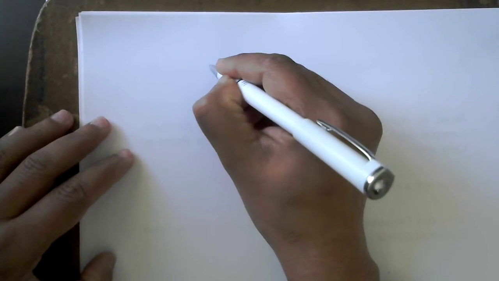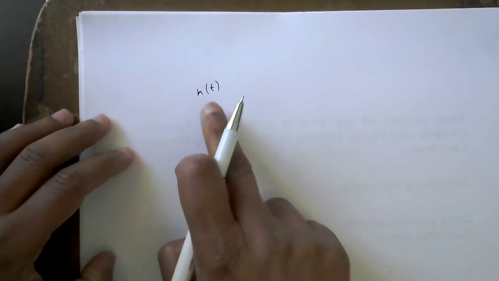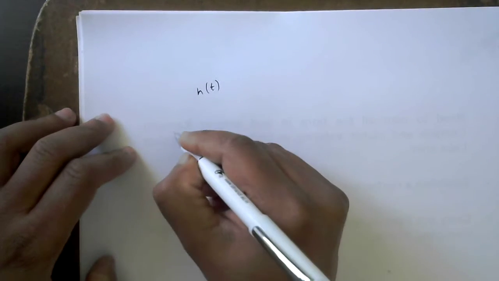Hi. So previously we saw convolution in continuous time as well as in discrete time, and we also saw the impulse response function of a particular system, which, let's say, in continuous time I write as h of t. So the impulse response h of t allows us to show the output y of t with respect to any particular input x of t.